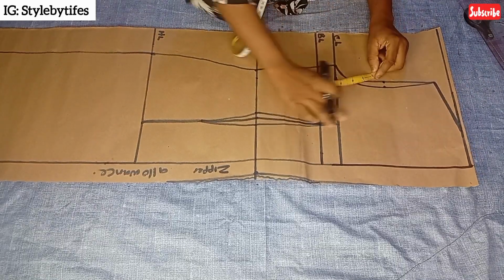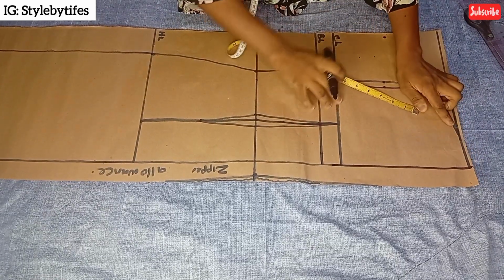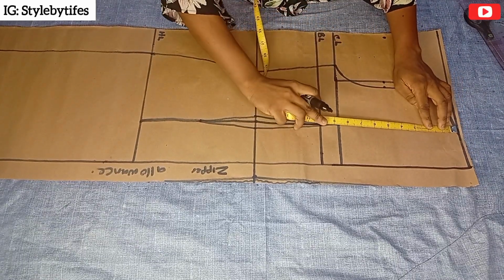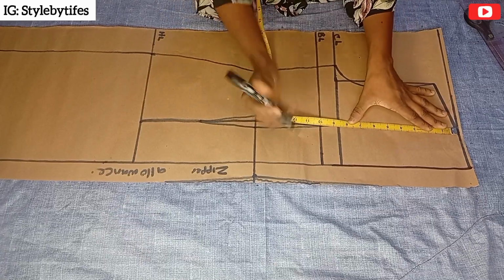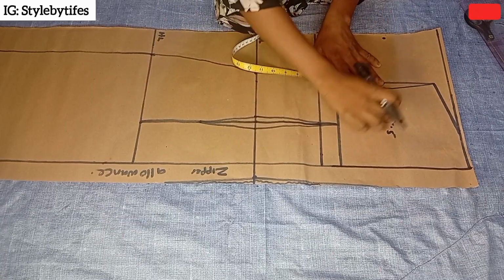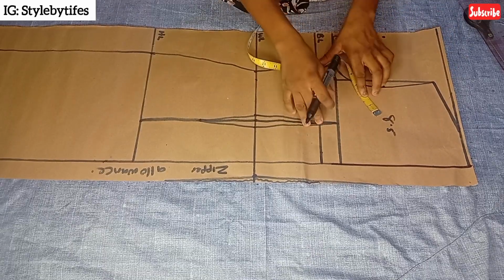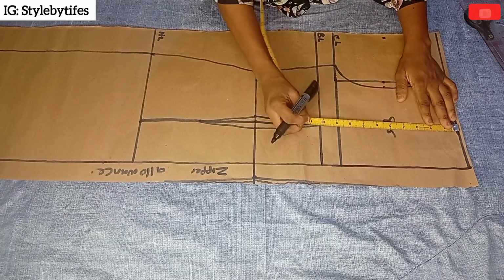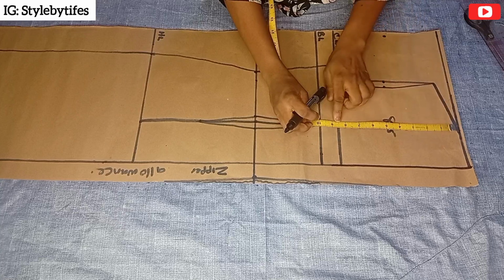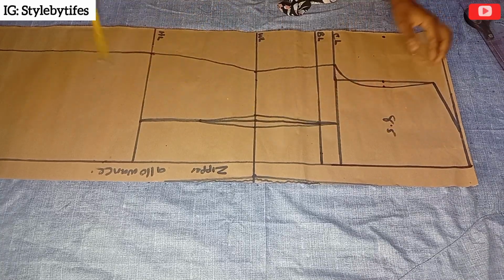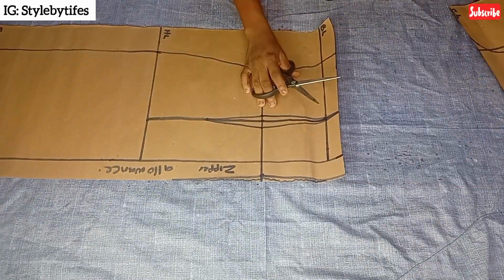Once you are done doing that, guys, I'm going to be maintaining the chest line for the back neckline. So I'll take the measurement from the shoulder to where the neck starts on the back, since I'm maintaining the chest line for the back. What I have here is 8.5 inches, while I have 6.5 inches for the front. We are going to be using this measurement when cutting out the sleeve. Now I'll go ahead and cut out the back.